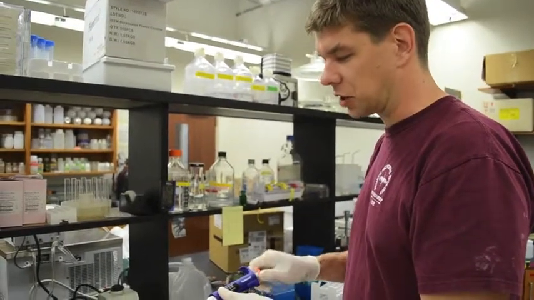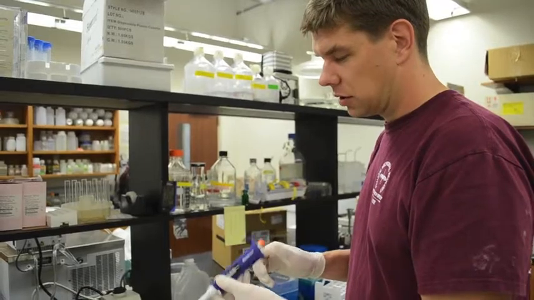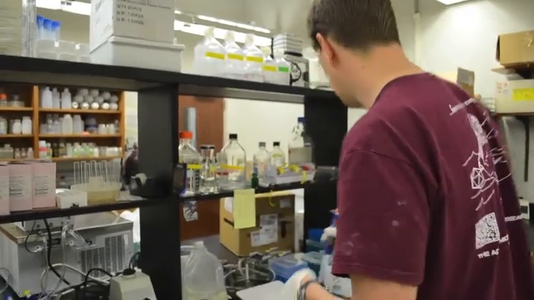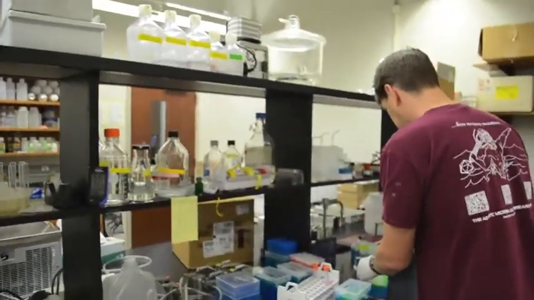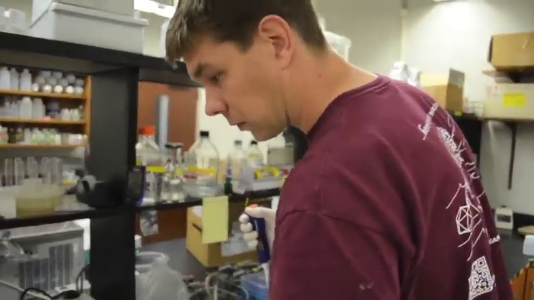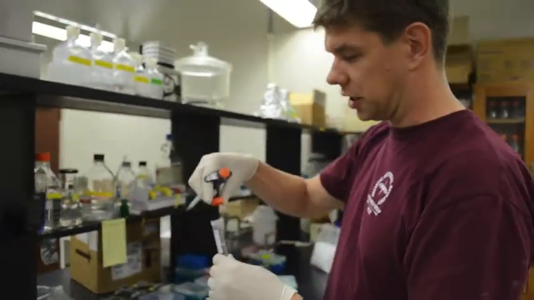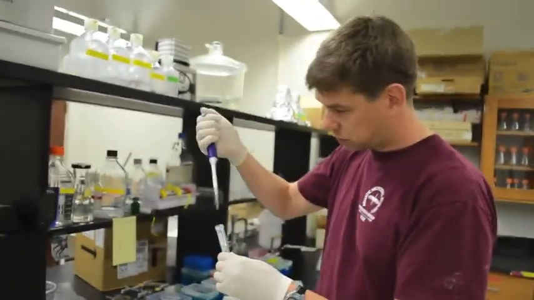And we're going to do this at different concentrations. I'm just going to show you one. We're going to add small amounts. I'll start out with 10 microliters. We take our AMC stock, which is again dissolved in DMSO.